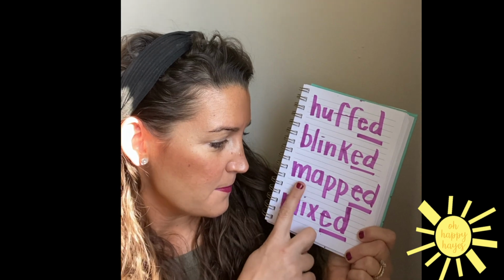Blink, blink, right? Now I'm looking at the last consonant. Did I actually make a sound? I'm just blowing out air. Blink, and I know the ed is pronounced like a T. Next one. Map, map. So I map out where I'm going today. Map. Okay, let's look at the last consonant. I'm just blowing out air.